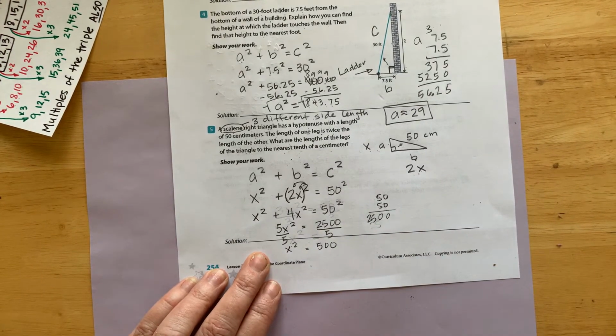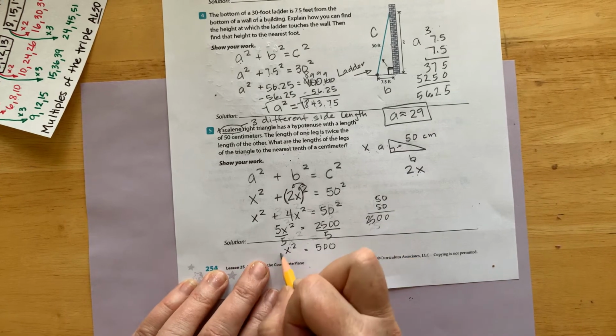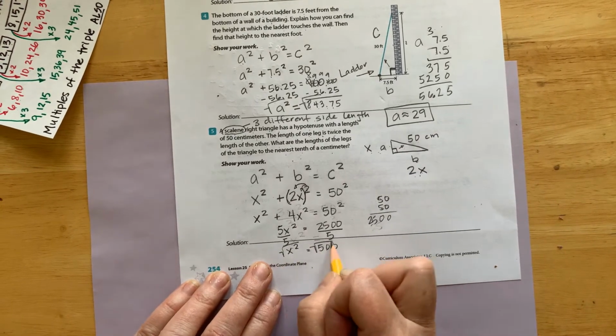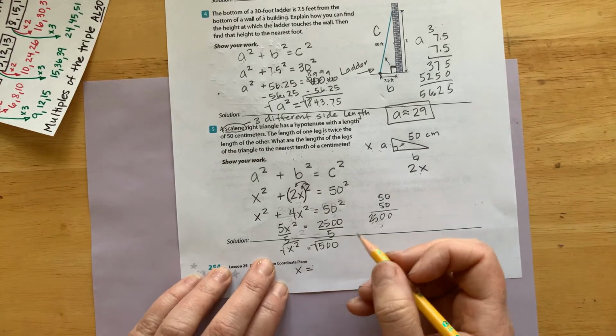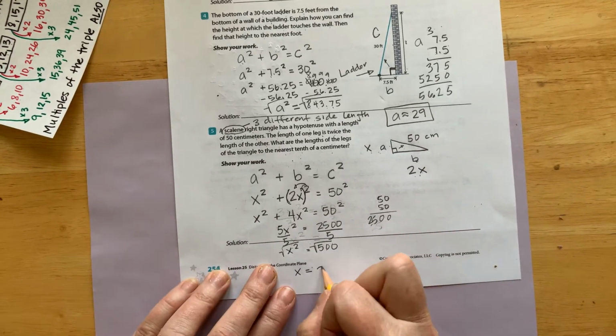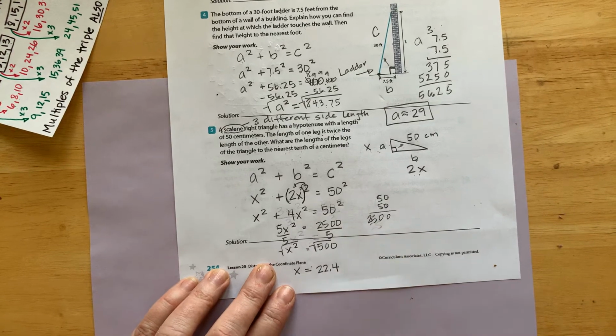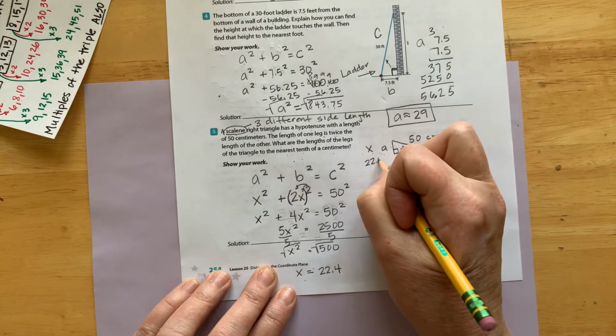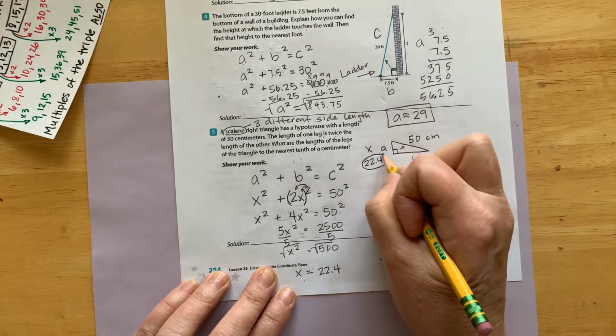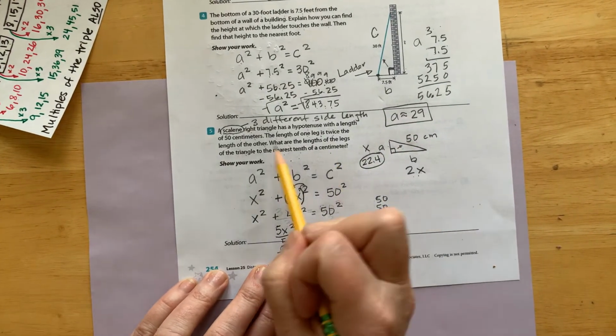So now what I'll need to do is find the square root of 500. When I get that, x is going to be around, and I looked up that number already, it is going to be around 22.4. So a is 22.4.